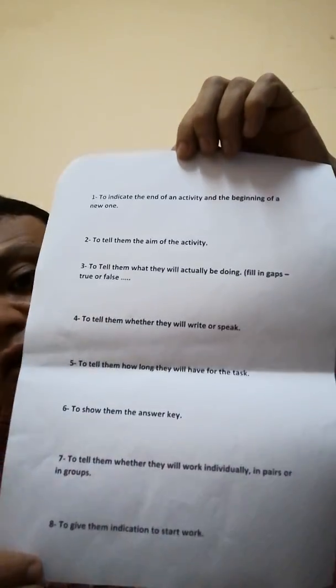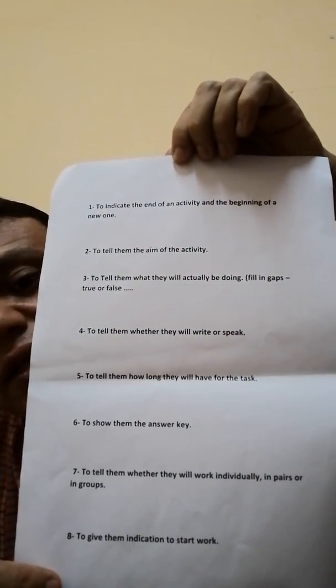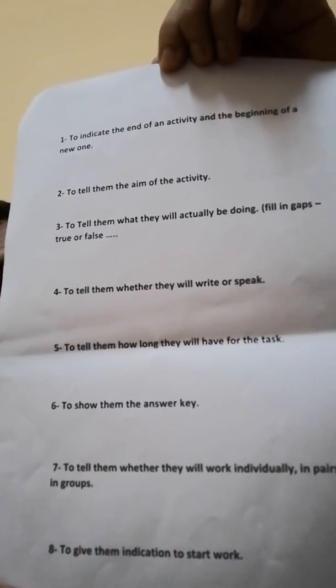Now I will show you a worksheet where there are 8 points, 6 of which are the main components of instructions and 2 are irrelevant. They are not related to instructions at all. So please read them, go through the 8 points and decide which 2 points are irrelevant. So please pause, read, think, decide, and then replay. Okay, now what do you think?